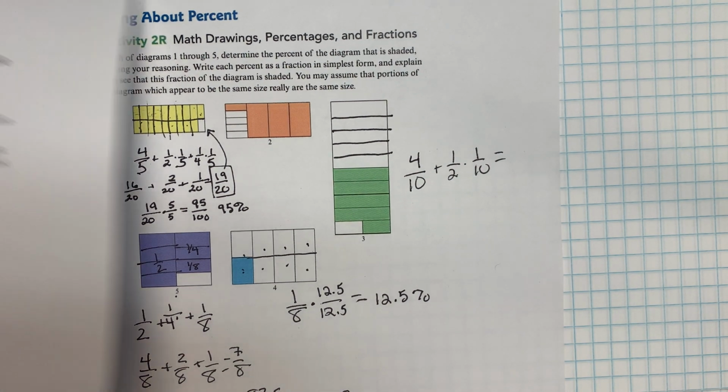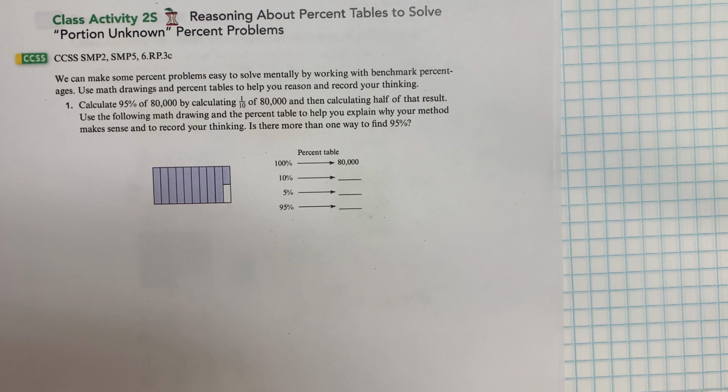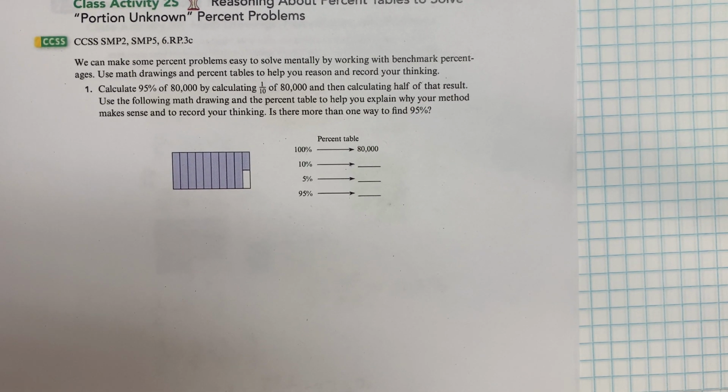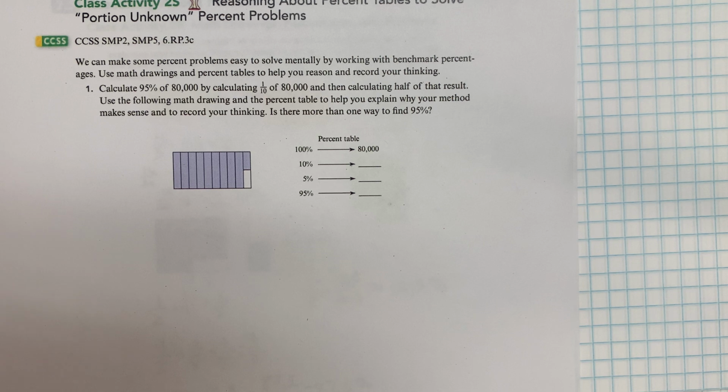involving percent. So here it says, we can make some percent problems easy to solve mentally by working with benchmark percentages. Use math drawings and percent tables to help you reason and record your thinking. So this says calculate 95% of 80,000 by calculating 1/10 of 80,000, and then calculating half of that result. Use this math drawing and the percent table to help you explain why your method makes sense and to record your thinking. Is there more than one way to find 95?